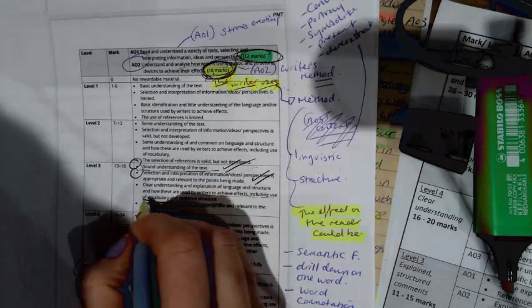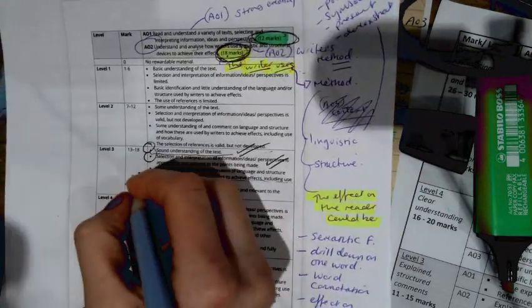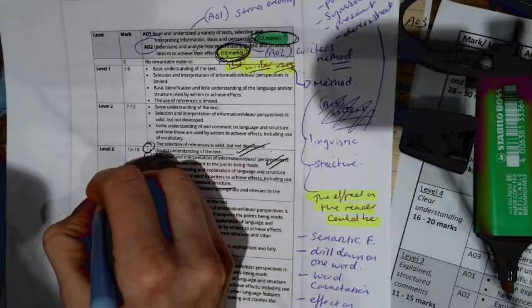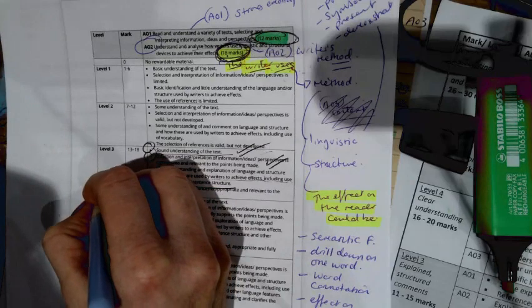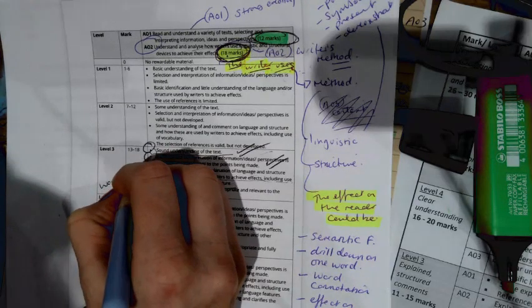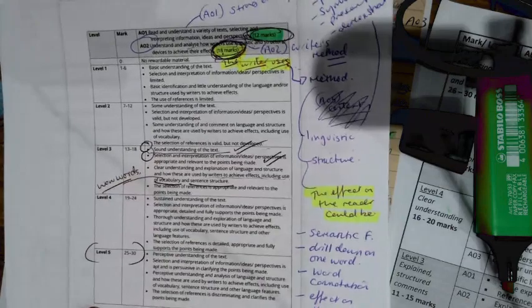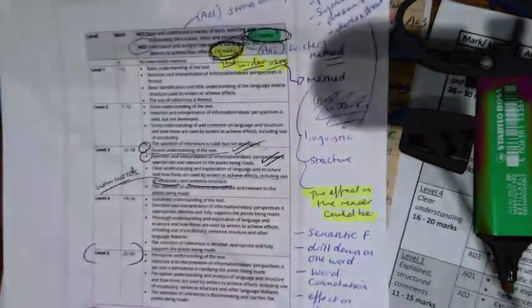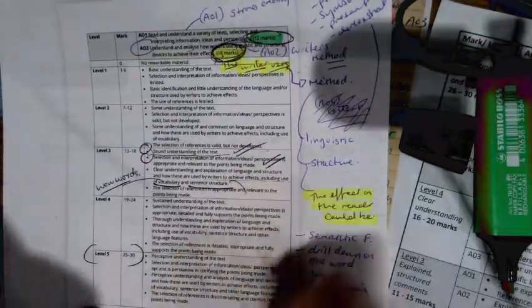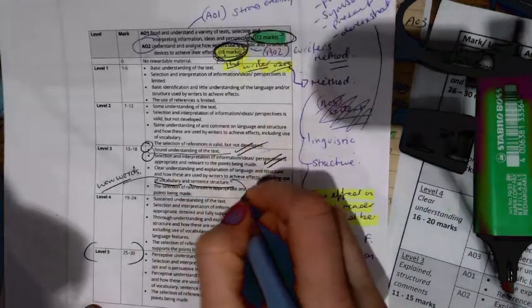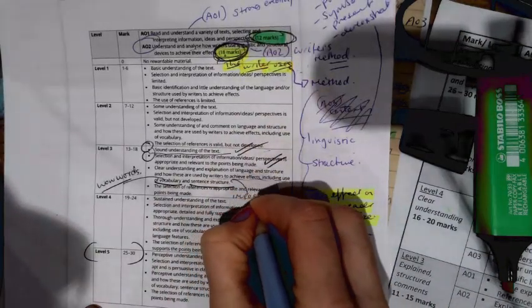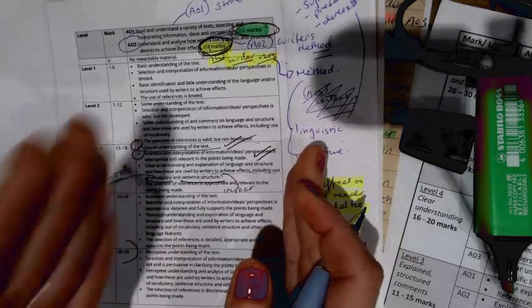So you've got to be able to pick out, drill down on those, what can we call them? Those wow words within a quotation. You've got to be able to drill down at word level, and you've got to be able to even drill down at sentence level. Is it an impact sentence? Is it a simple? Is it a complex?